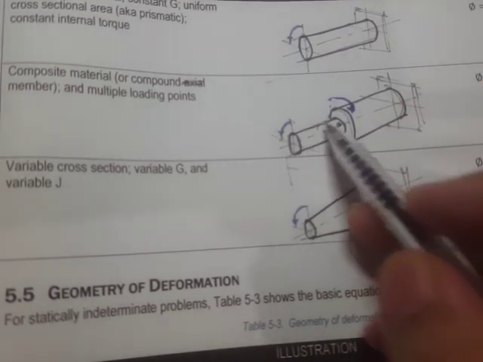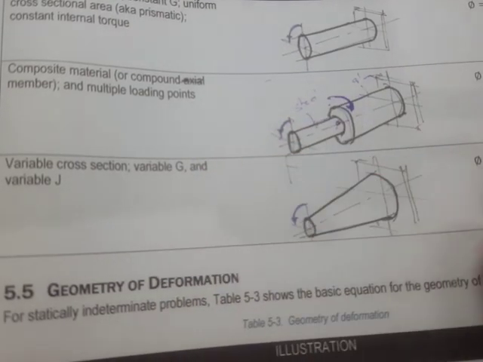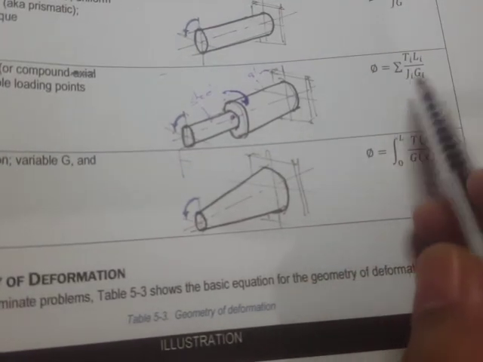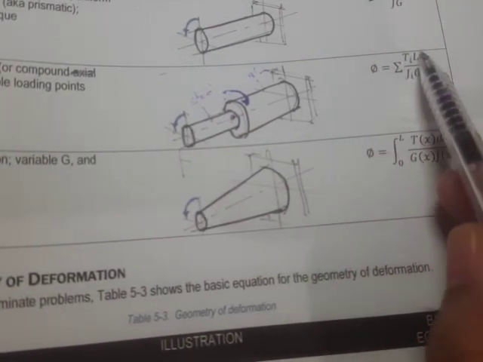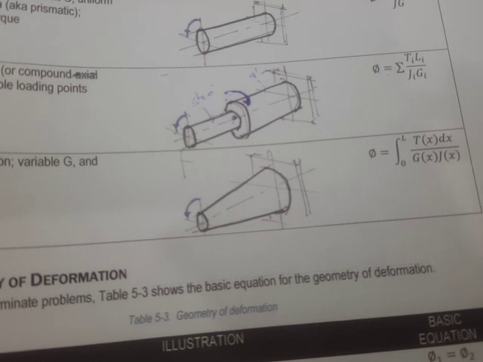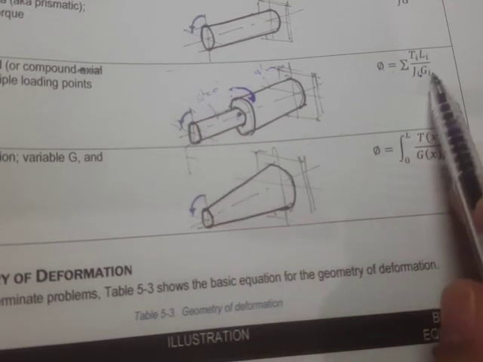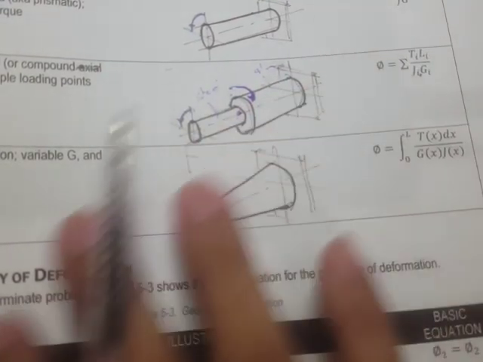Or one part comprises one material, like steel, and the other one is aluminum. If we have that kind of situation, then our working equation is simply the summation of these terms, TL all over JG. So the torque at section 1, the length of section 1, the polar moment of inertia of section 1, and the modulus of rigidity of section 1. We just have to add that up.